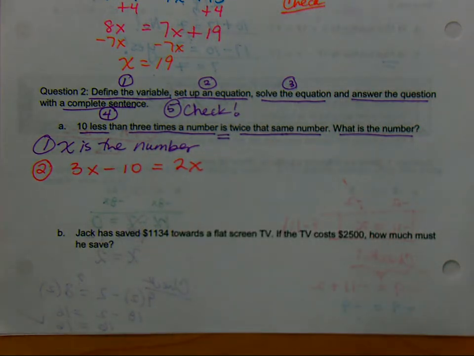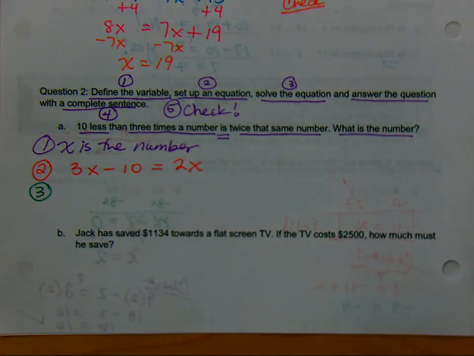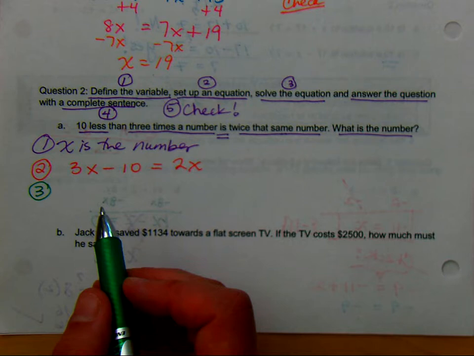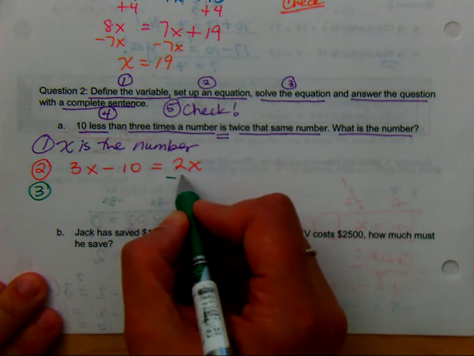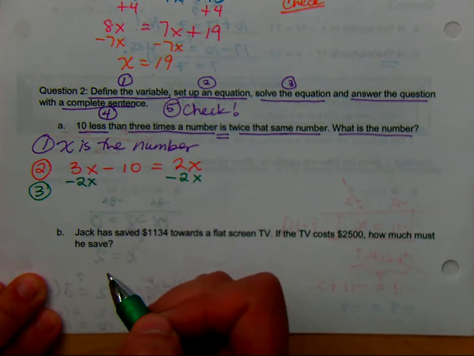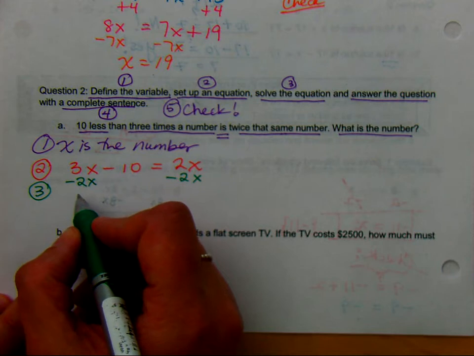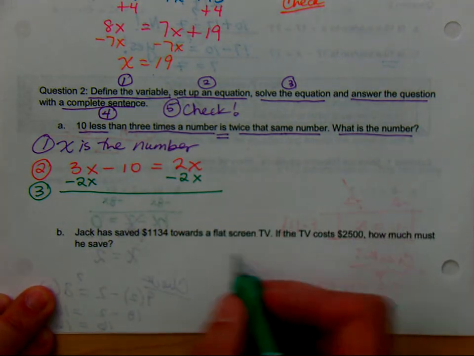Okay, step 3. Now we can solve it. Who can tell me what should I do to solve it? Yes. Now because we haven't talked about the multiplication property yet, we're going to talk about that next. I might actually subtract 2x from both sides. That's because if I do that, I will end up with a positive value of x. You see how if you were to subtract the 3x from both sides, you would end up with a negative value of x? You will get the same answer either way. It's just we haven't learned the next property, the multiplication property.